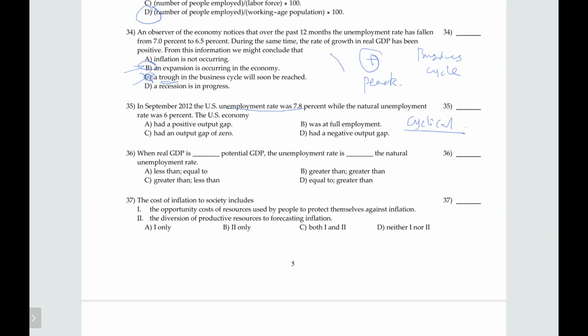Then we are going to have a negative output gap. By the way, what is output gap? It is what you can produce actually versus what you can produce potentially. And what you can produce potentially is what you can produce with the natural unemployment rate.